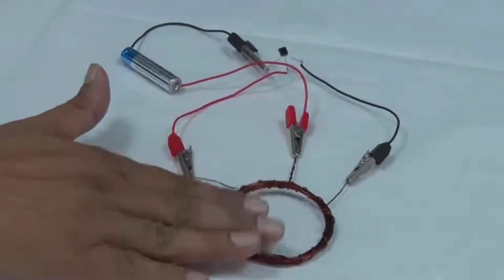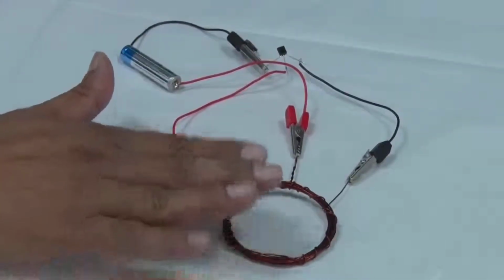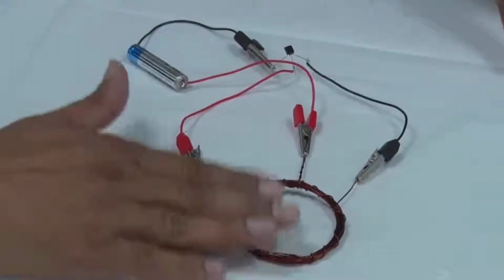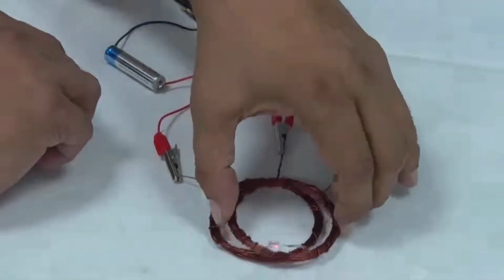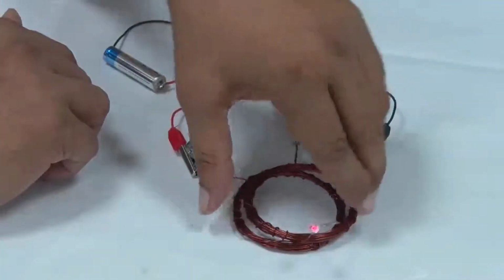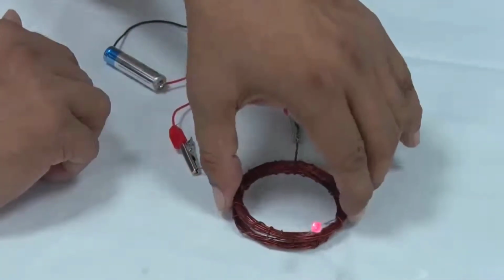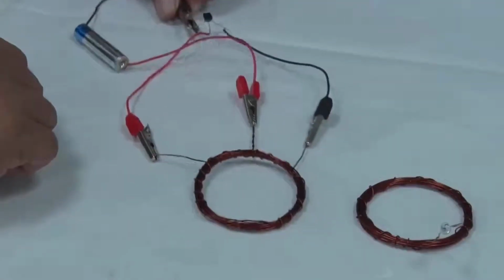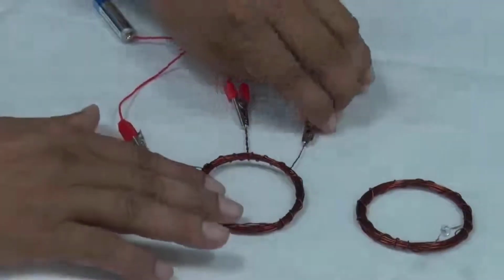Some kind of time variation is very much there, and strong time variation. Only then can it produce enough magnetic flux and change in magnetic flux to give rise to this LED current. Okay? So, it is just a demonstration of what things you can expect from transistors.